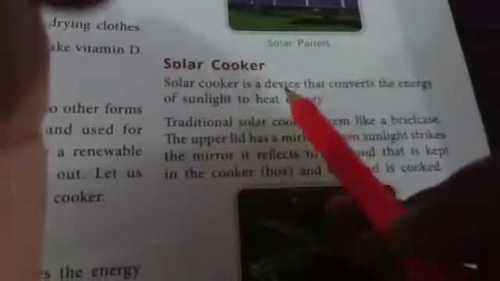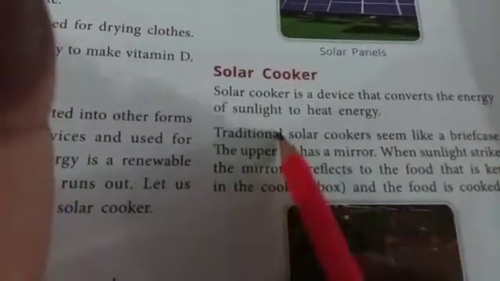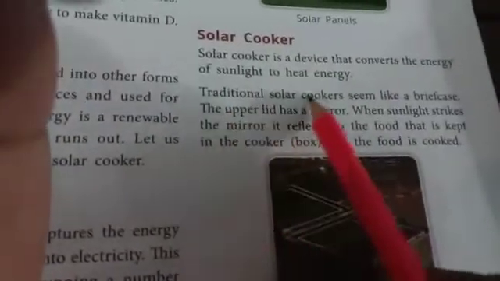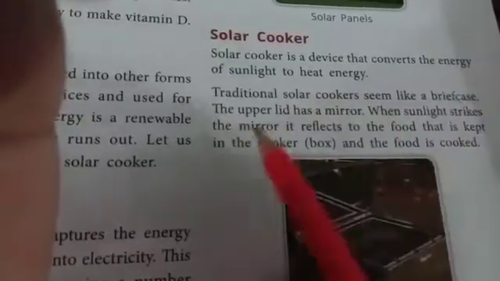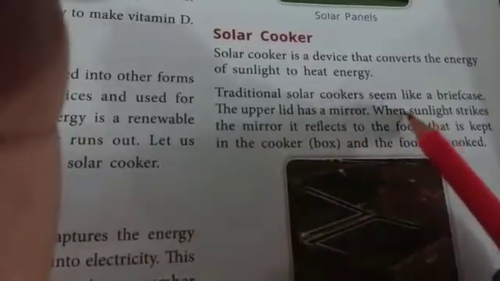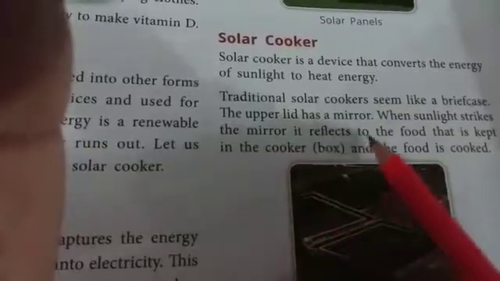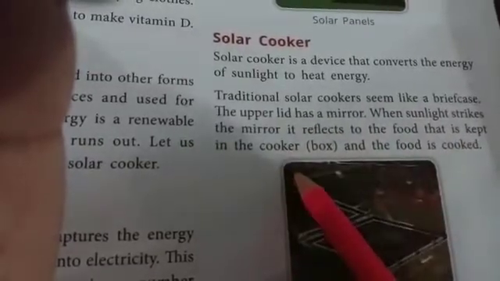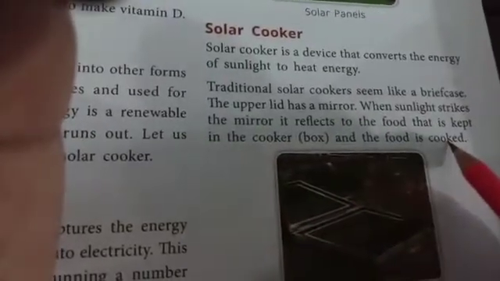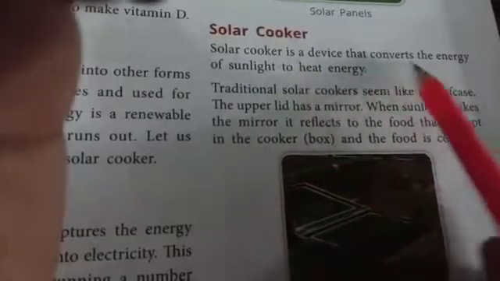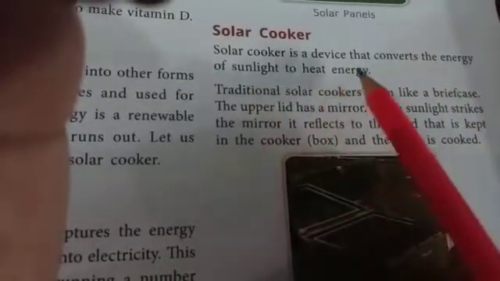Next we will learn about solar cooker. Solar cooker is a device that converts the energy of sunlight to heat energy. Traditional solar cooker looks like a briefcase. The upper lid has a mirror. When sunlight strikes the mirror, it reflects to the food that is kept in the cooker box, and the food is cooked.